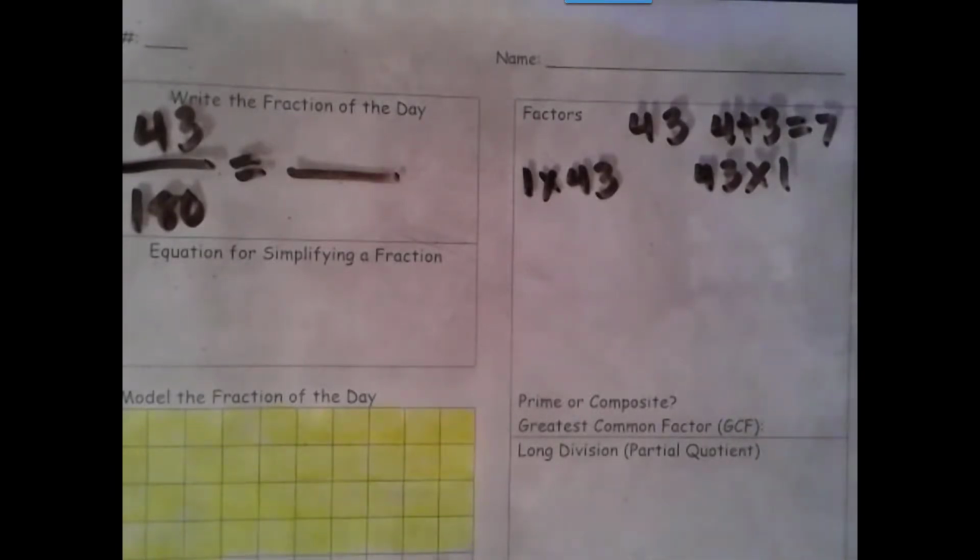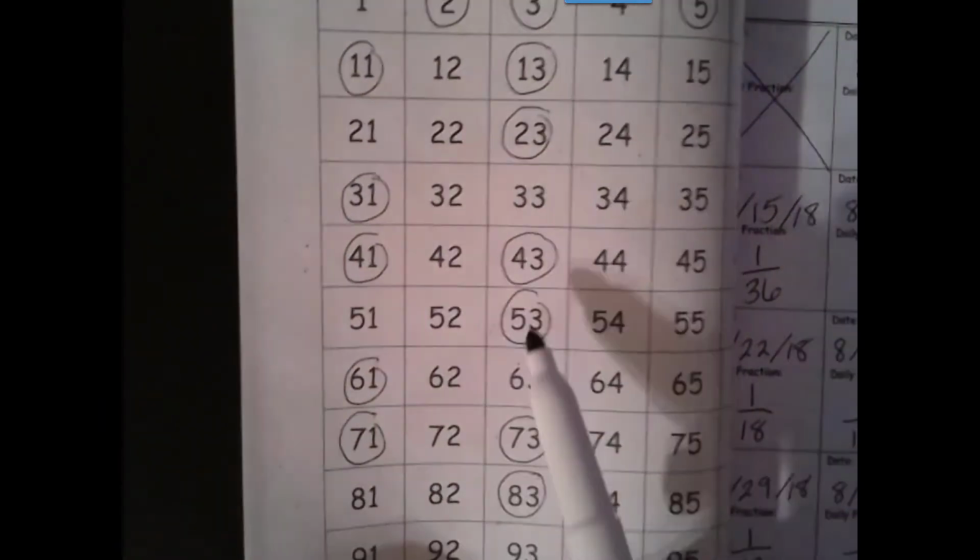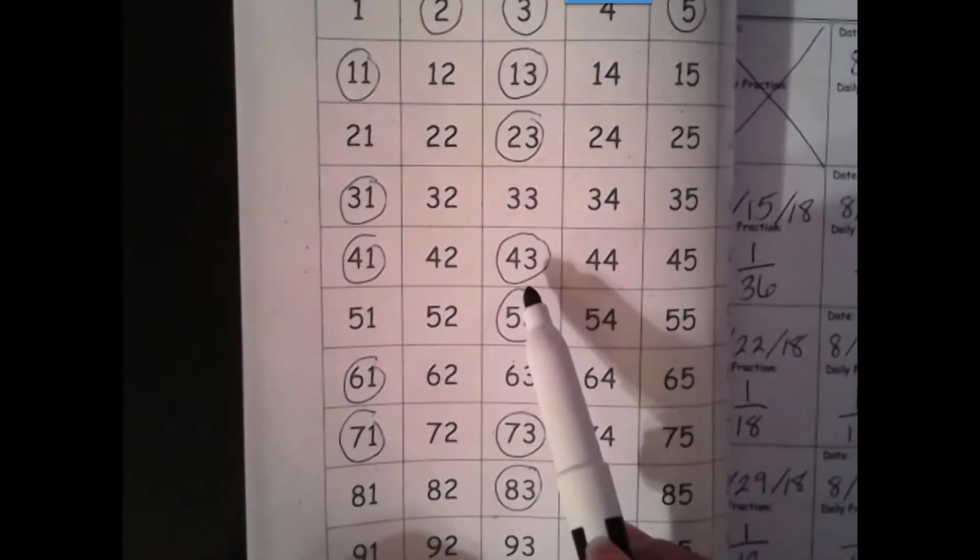Let's see if 43 may be prime. Let's check on our prime number sieve. Yes, 43 is prime. If it's prime, then it means it has exactly 2 factors, 1 and the number itself. That's it. So we need to figure out which one of these is our greatest common factor. So we'll see if 43 works. If it doesn't, then it's 1.